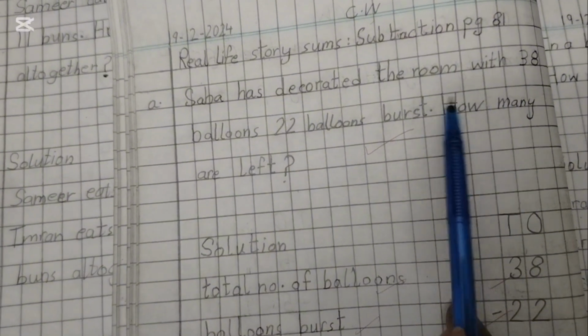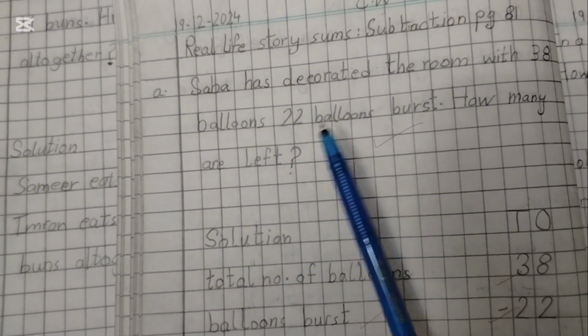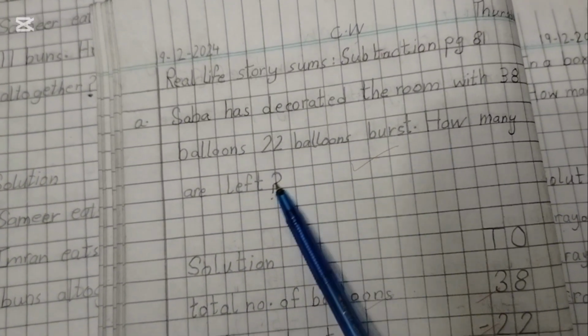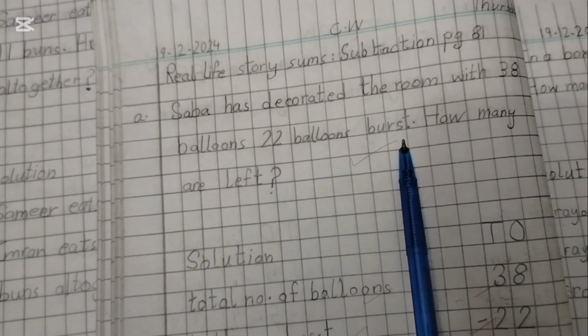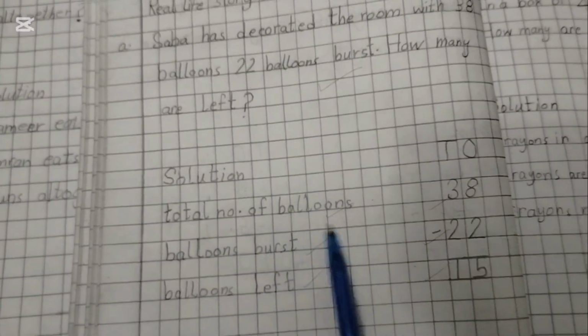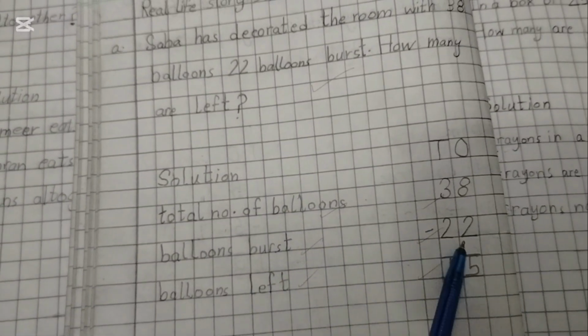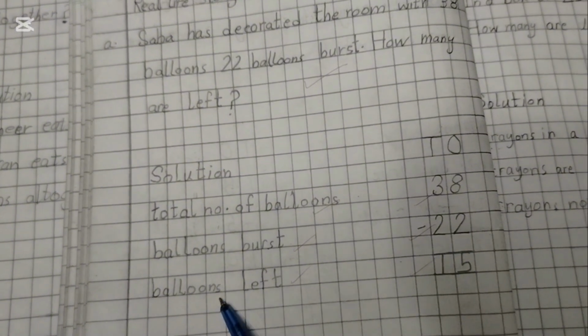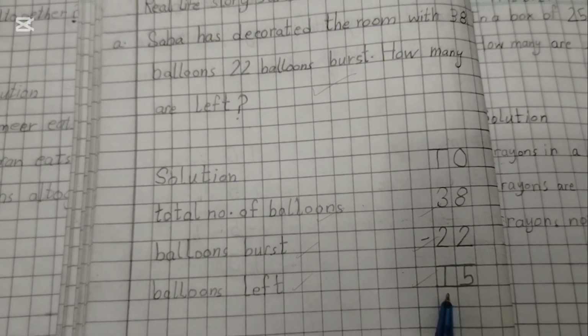On page 81, Sabah has decorated the room with 38 balloons and 22 balloons burst. How many are left? Total number of balloons are 38. Balloons burst, 22. Balloons left, so the answer is 15.